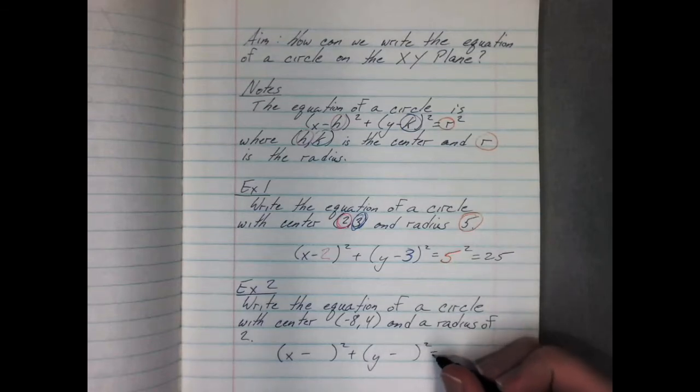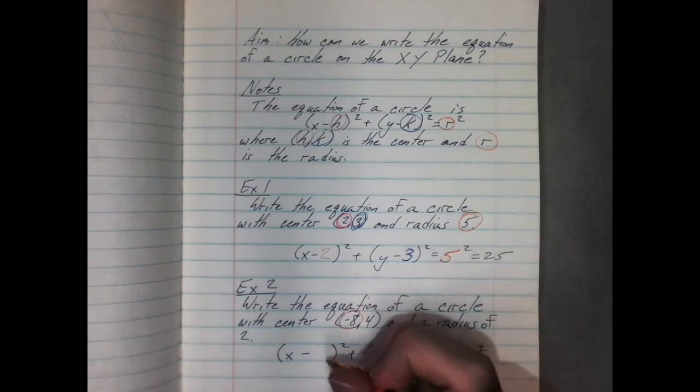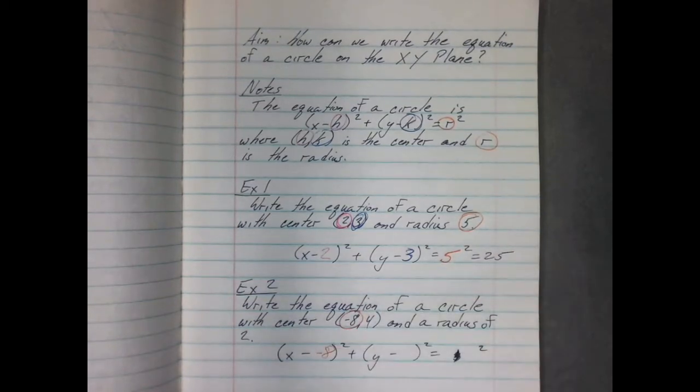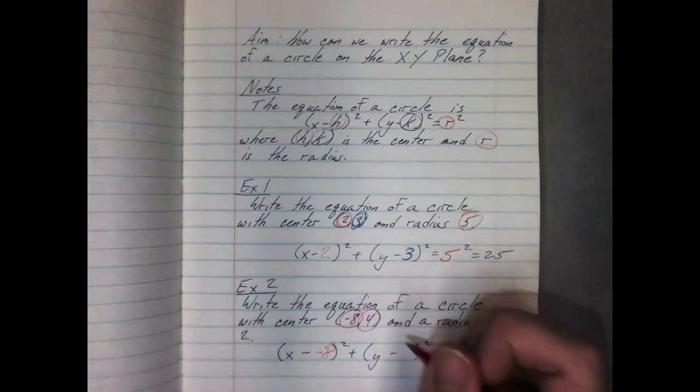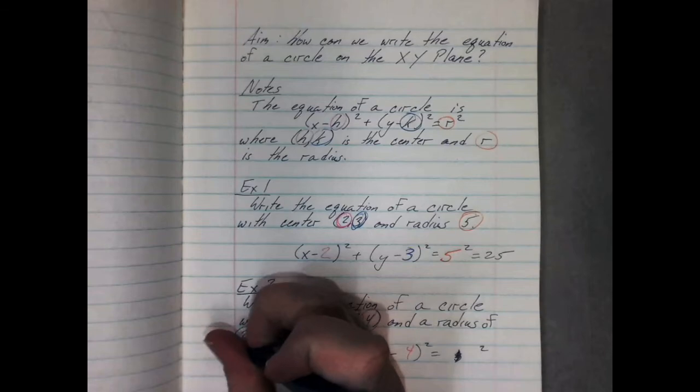The formula has minuses in it already, so I'm just going to leave those minuses there. Then I'm just going to plug in. I know that my center has an x value of -8, so -8. Notice I keep both negatives. Second is a y value of 4, so I'm going to plug in 4. And third just has a radius of 2, so I take that and I plug it in.